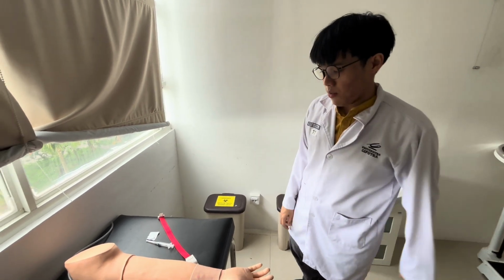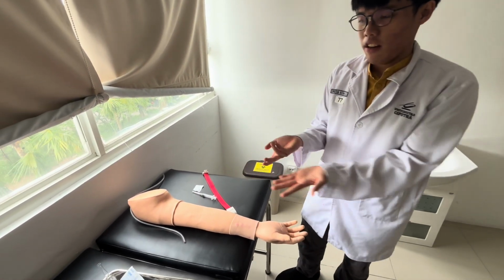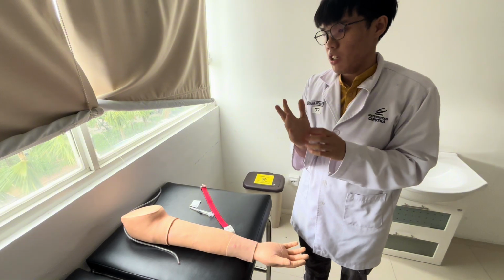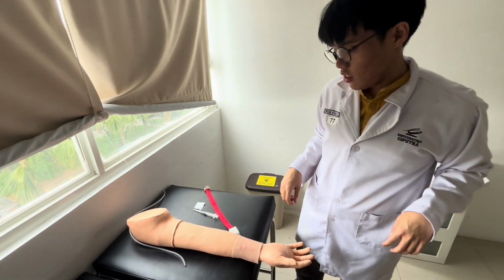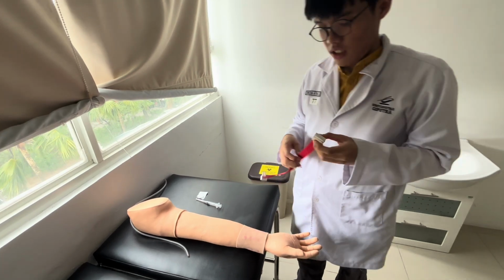Okay, so first I will apply gloves. So let's pretend there's gloves here. Just make sure to use sterile gloves. And then first I will apply a tourniquet on the patient.